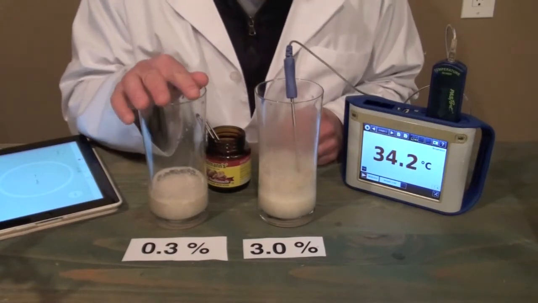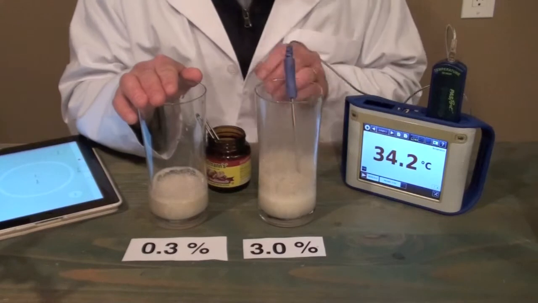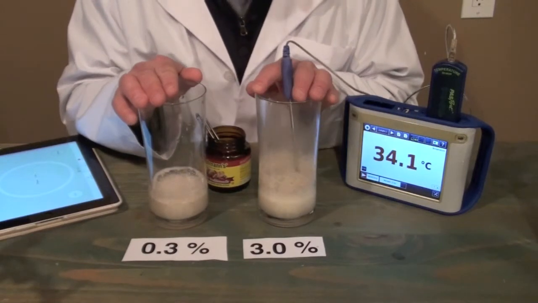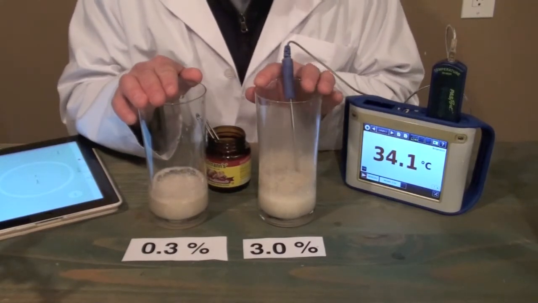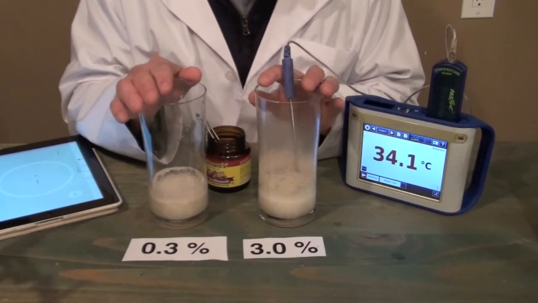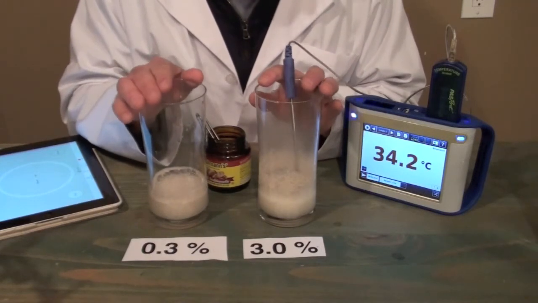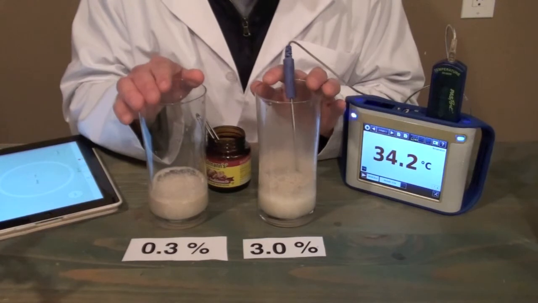So in conclusion, it seems that a higher concentration of solution will result in a much more vigorous decomposition reaction when a catalyst is added.